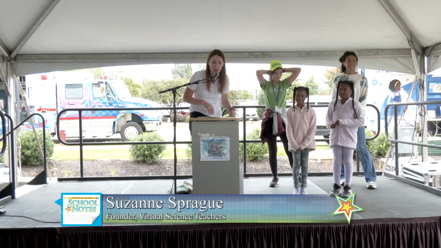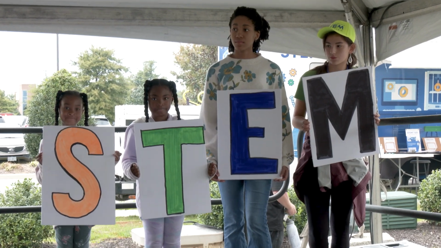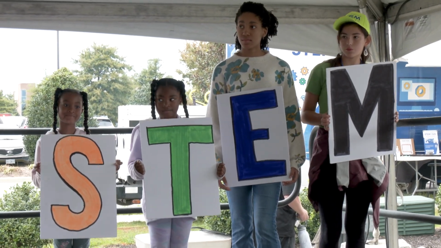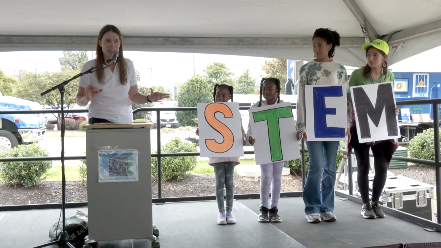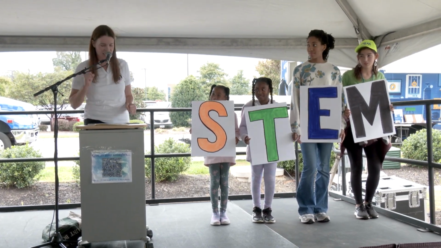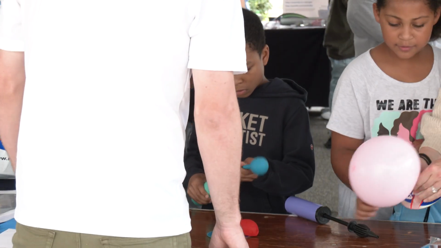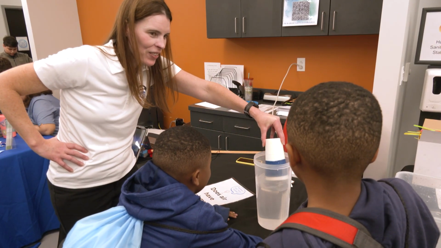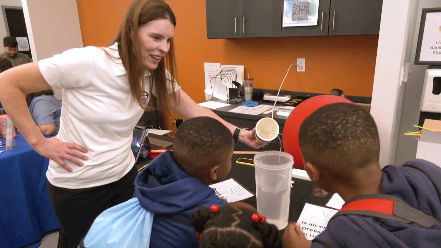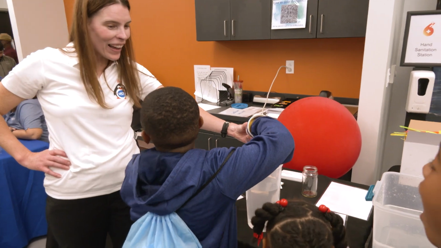Represents a different word. So we have S, T, E, and M. Now let's think about what that S stands for. Does anybody know what the S in STEM represents? Science! Yes! Science is all about curiosity. It's people like you and me asking questions and then designing experiments and making observations to answer those questions.